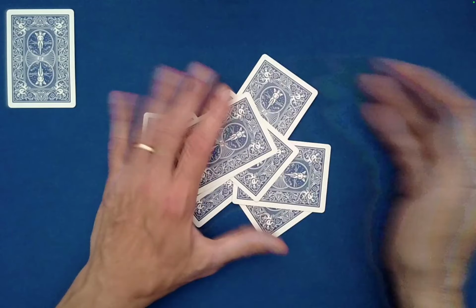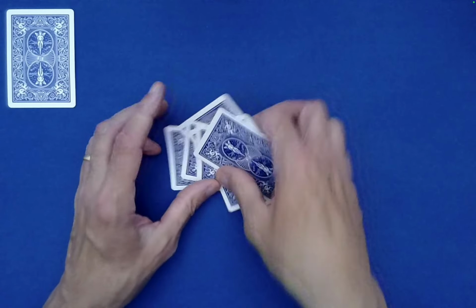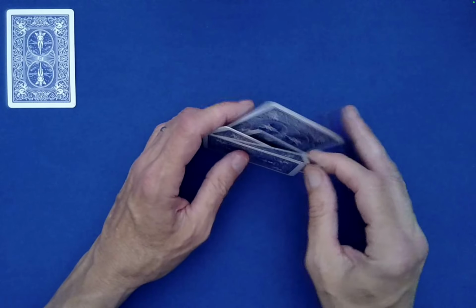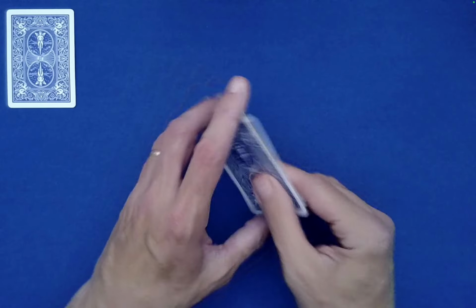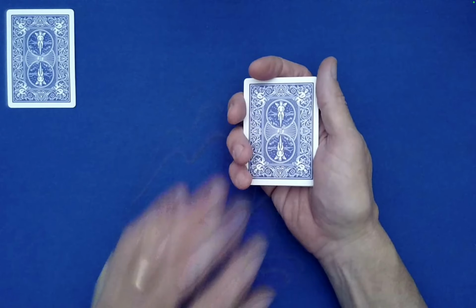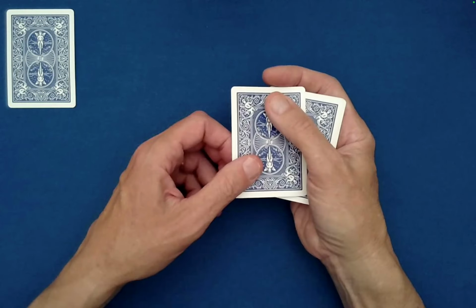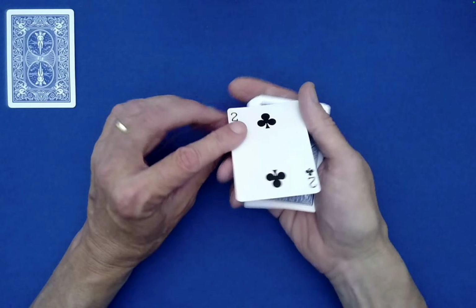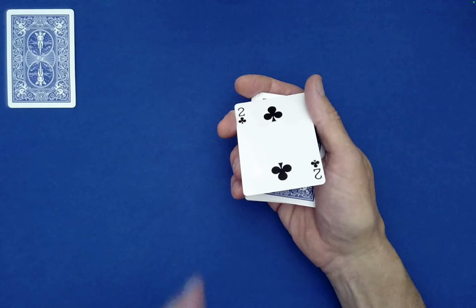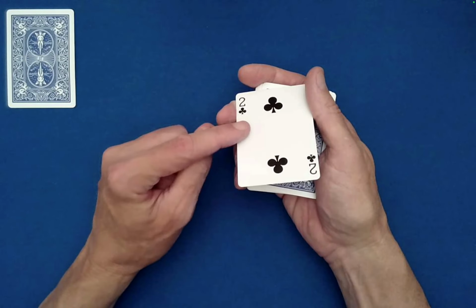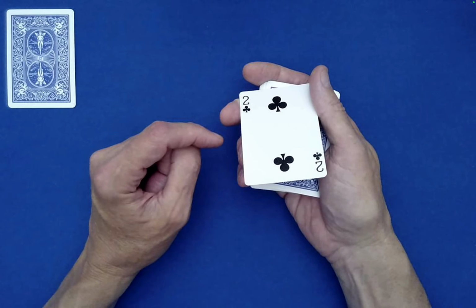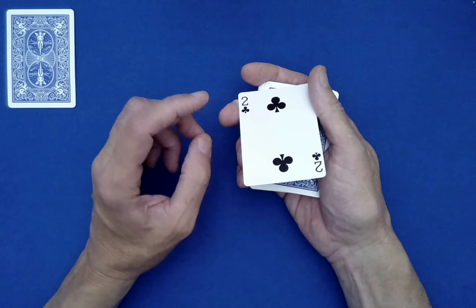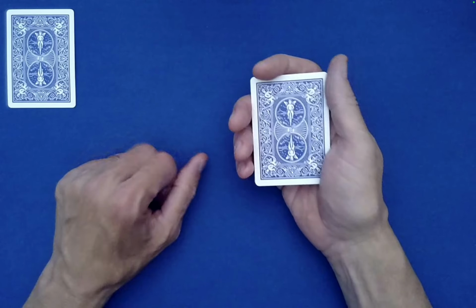Okay, once they're content with the mixing, go ahead and gather those up and have them make note of the top card. That is their special card. Now, I don't have a spectator here, so we'll all have to see it. But in practice, you as the performer would not see this. This is the spectator's card to remember. So 2 of clubs, okay? So you just set that back down on top.